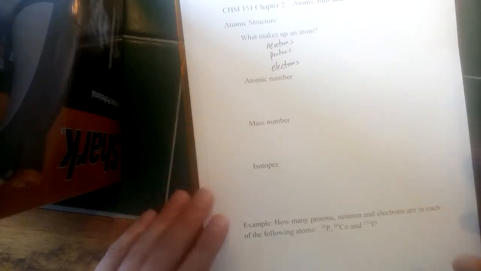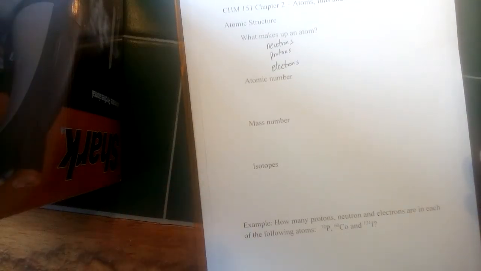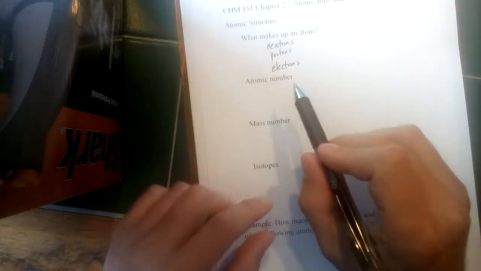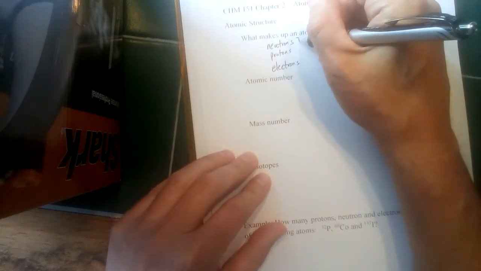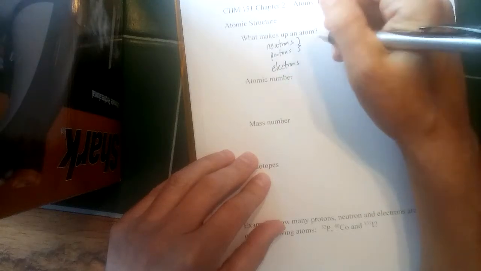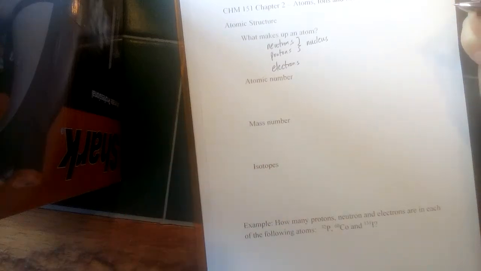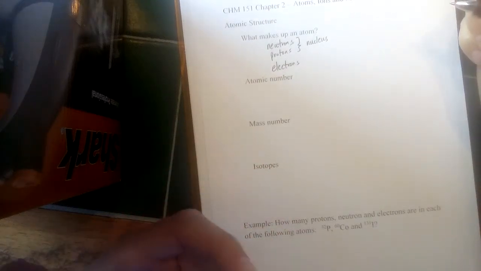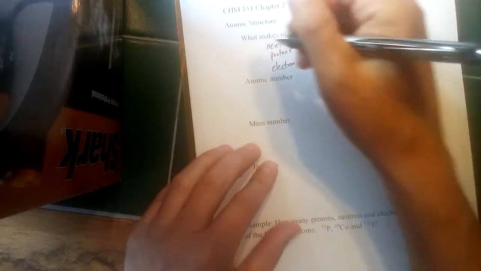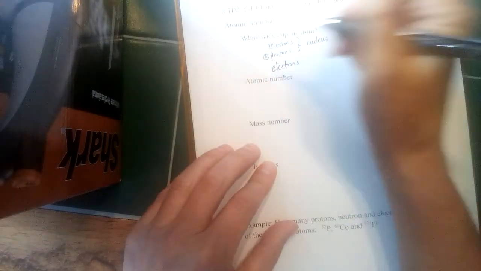Right? And each of these are important in understanding some properties of atoms, but also in terms of chemistry and how chemistry is going to happen when atoms start to mix together or interact with each other. Now, neutrons and protons are located together in a part of an atom called the nucleus. Right? And the main difference between neutrons and protons is that neutrons have a neutral charge and protons have a positive charge. So I'm going to put a positive right here.